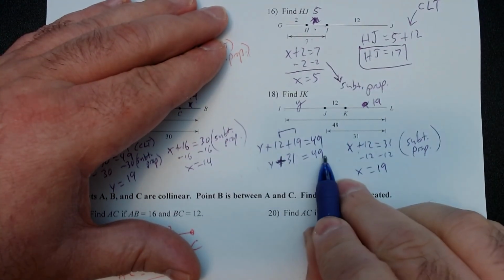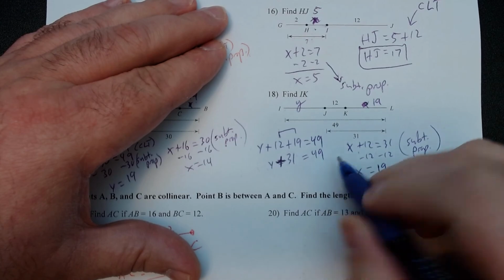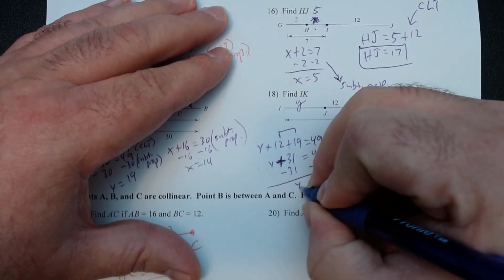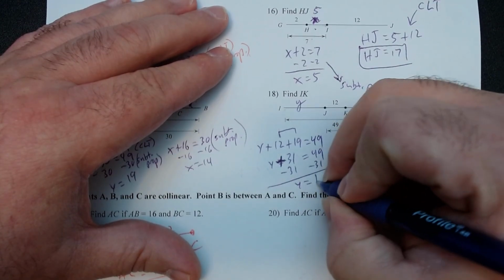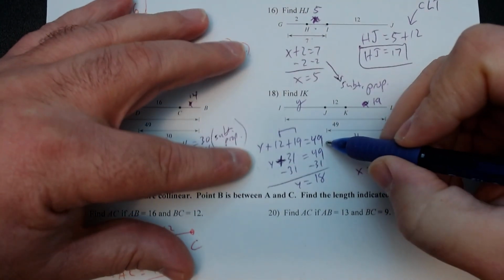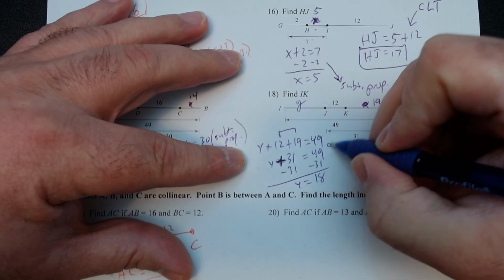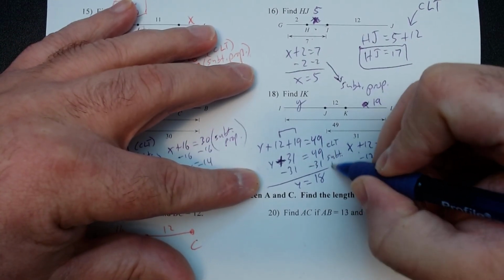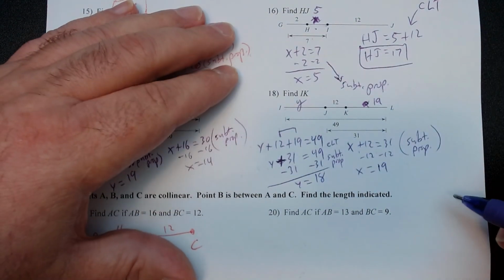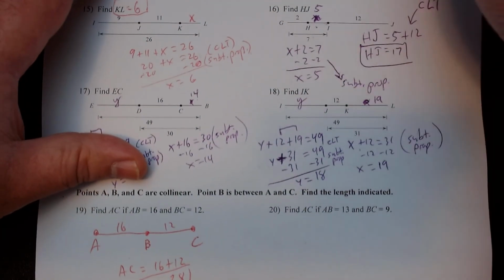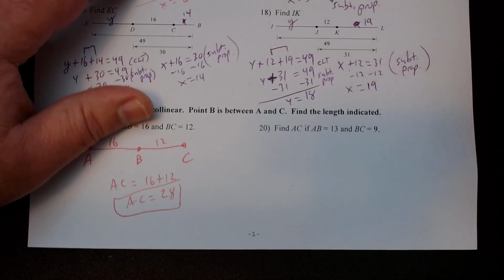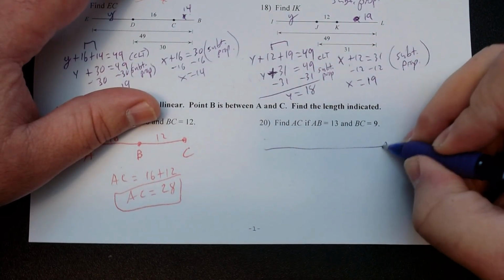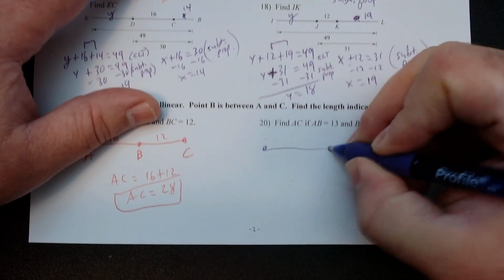Then we got to move this 31 across. To do that, we're subtracting, so that's subtraction property. Y equals 18. So the first piece was combining like terms. The second piece was subtraction property. Ta-da! And then the very last problem. It's all in words, all in symbols. Let's give ourselves a little diagram to work with.